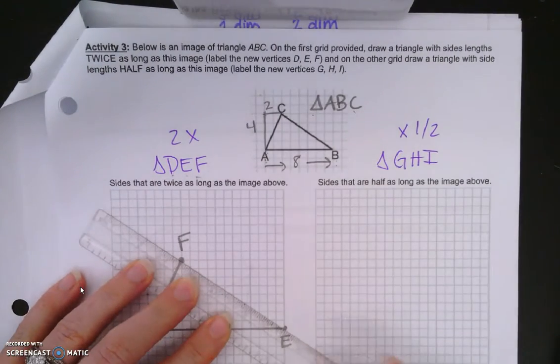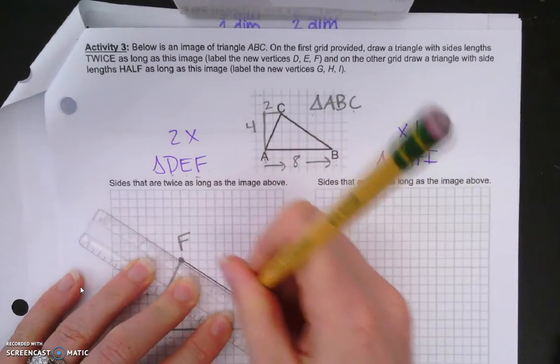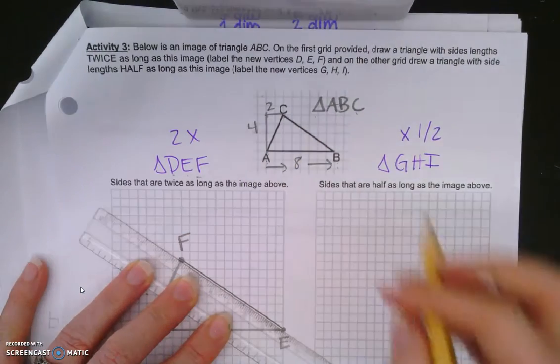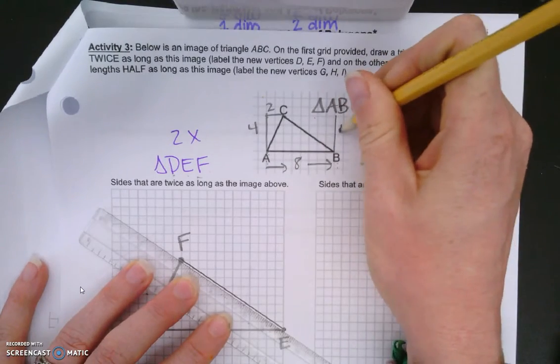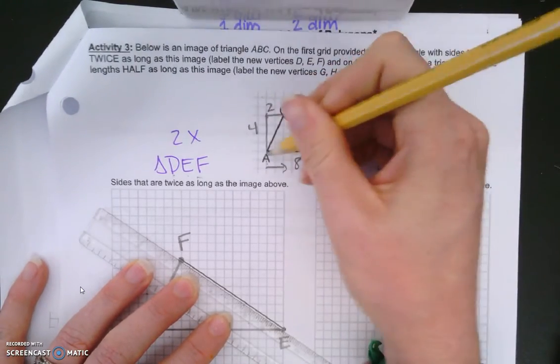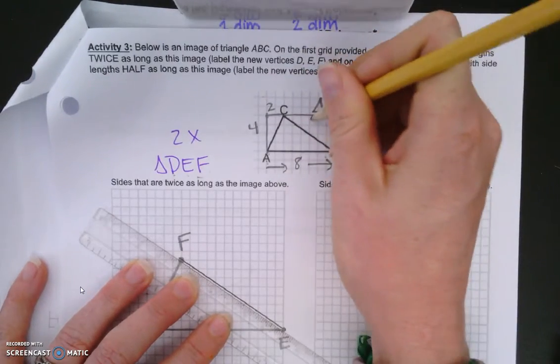And then what we can do is connect these two and double check that to go from B to C, we go up 4, and here's 2, and this whole distance is 8, so this must be 6.